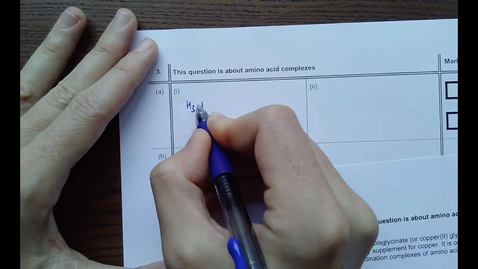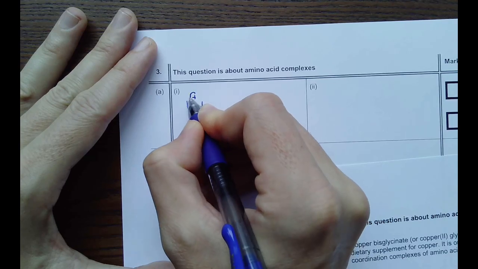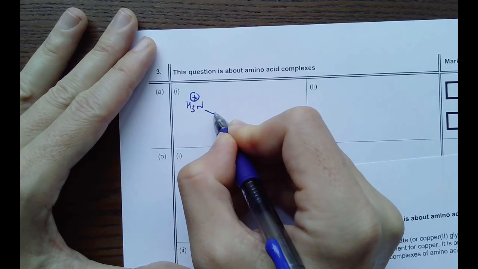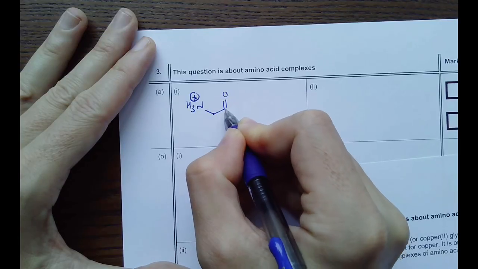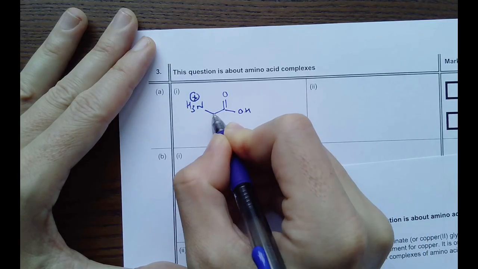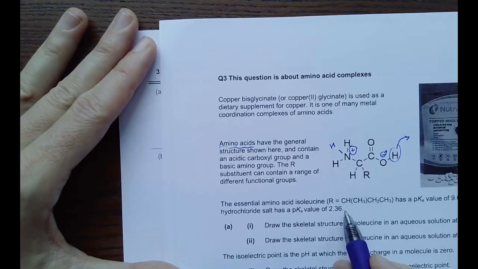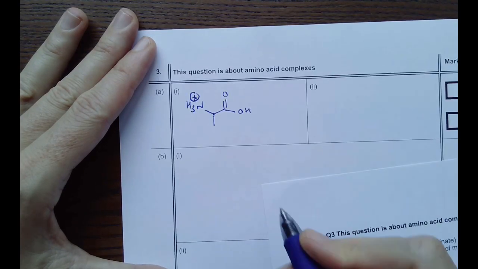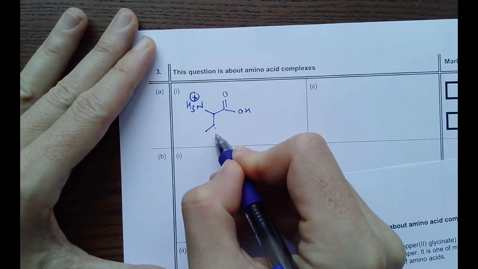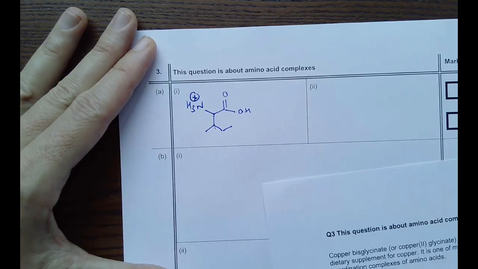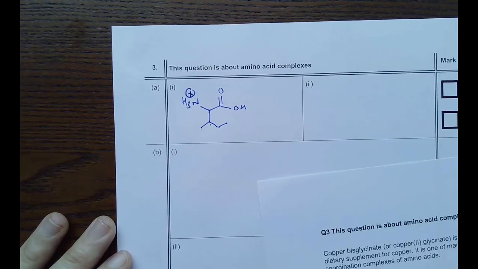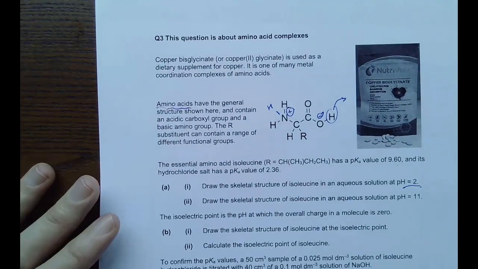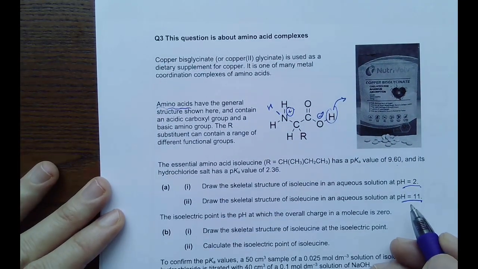So I get my protonated amine group, so it's going to be positive, and then I can just draw the rest in the skeletal form, and it is CH with the methyl and then the ethyl chain. So that's the methyl. I'm not going to draw the H on because it's skeletal formula, and then with the ethyl group like that. Okay, and then I'm asked to do it at pH 11, which is very, very basic.